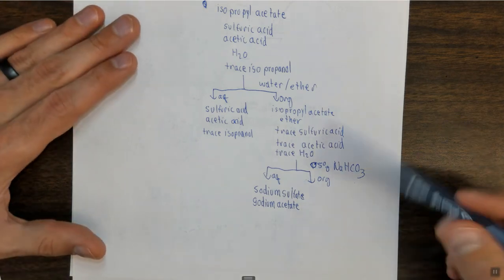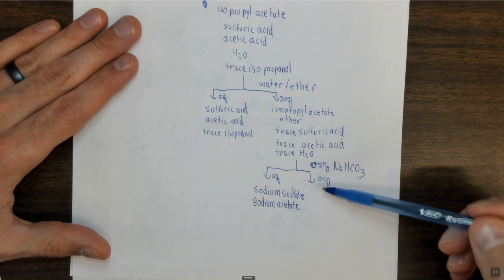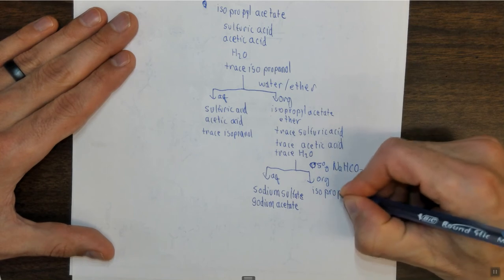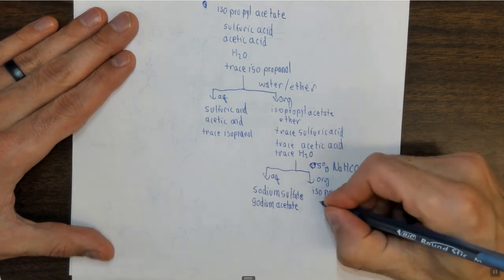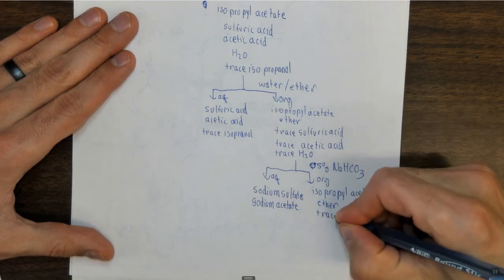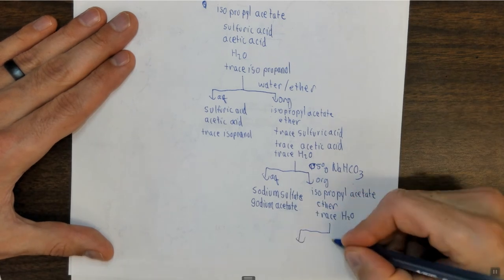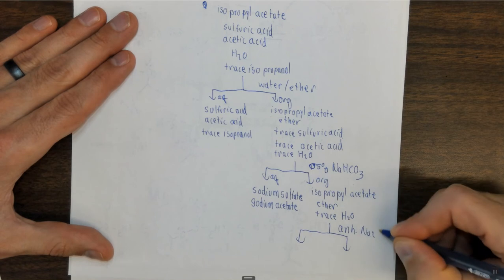All right, so now we've got these two things, sodium sulfate and sodium acetate. In the organic layer, we of course still have our isopropyl acetate, our ether, and our traces of water. So we've done this a bunch of times. To get rid of the traces of water, we add anhydrous Na2SO4.